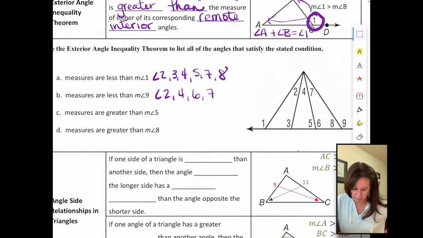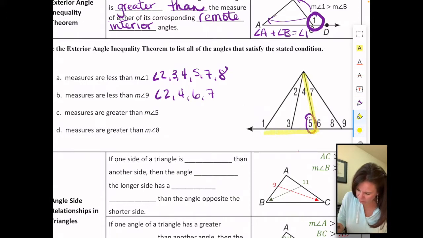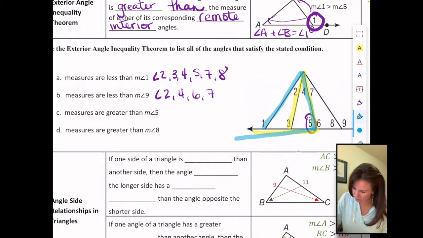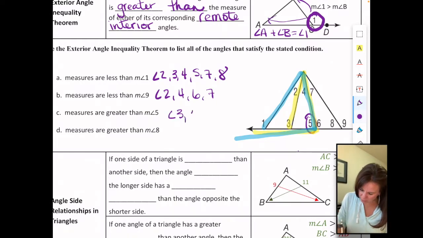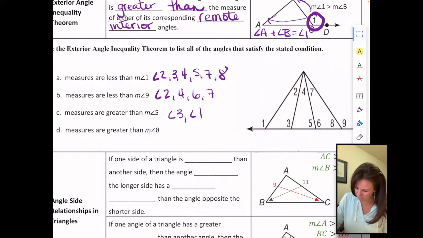So the next one is measures that are greater than the measure of angle 5. So there's the measure of angle 5. If we want angles that are greater than that, we need to find some external angles. Like angle 5 is the remote interior angle to what external angles? So this time angle 5 has to be on the inside of some triangles. So it's on the inside of that one. And it's on the inside of, let's see, this one here. So some measures that are greater than angle 5 would be angle 3 and angle 1. Okay, one more. Let's clean this up again.